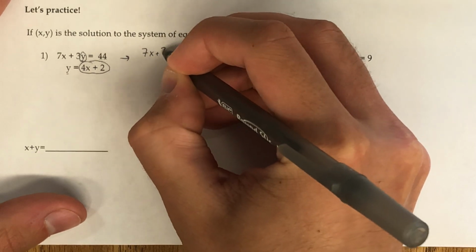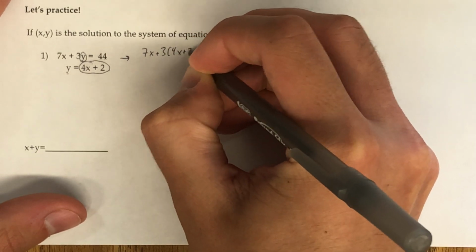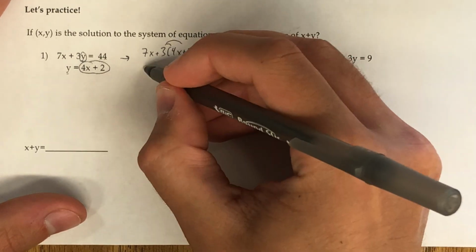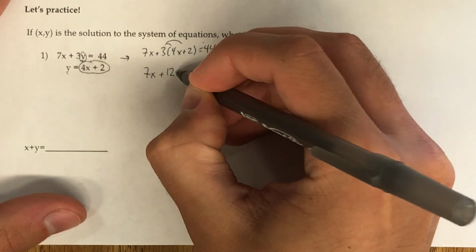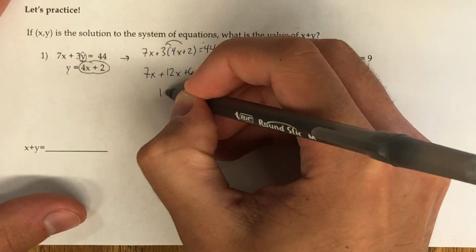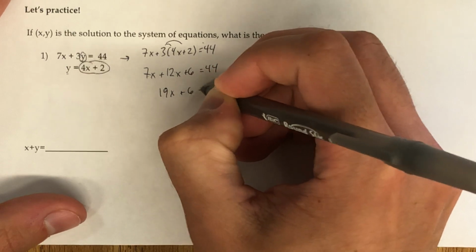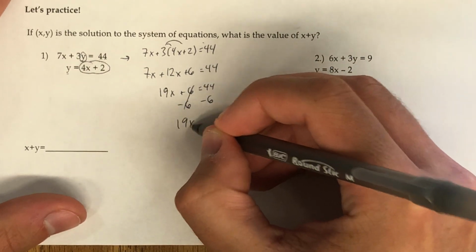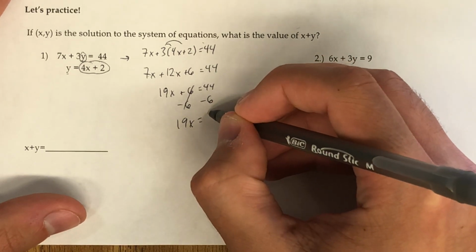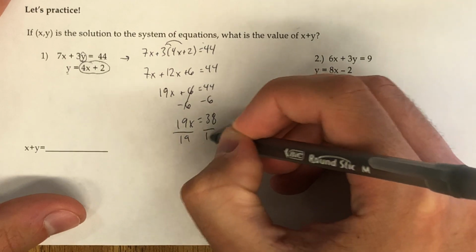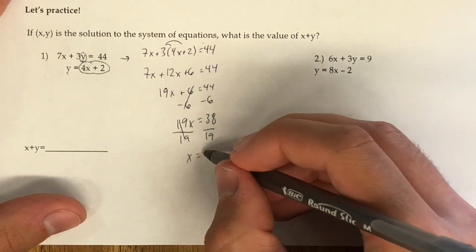We'll do that up here. So 7x plus 3 times 4x plus 2 equals 44. We distribute. 7x plus 12x plus 6 equals 44. 7x plus 12x is 19x. We subtract 6 from both sides to get 19x alone. 44 minus 6 is 38. Then lastly, to get x by itself, we divide by 19, and we get x equals 2.